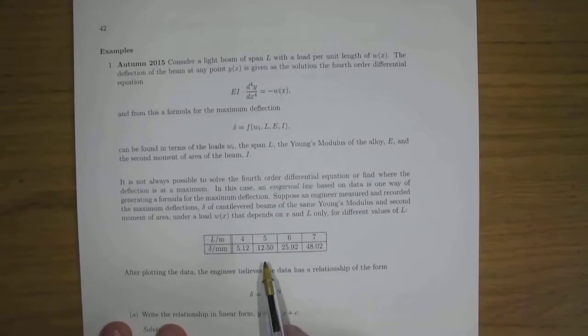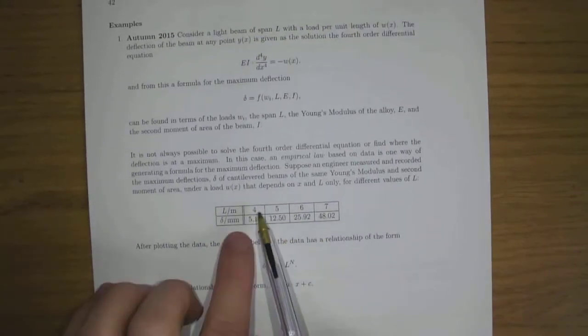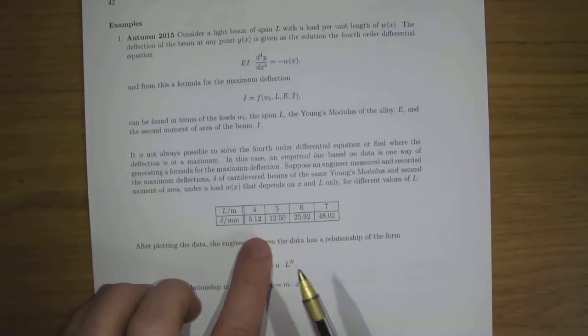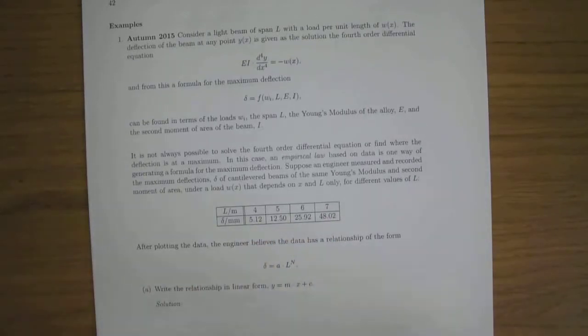Okay, so this is some measurements. They did a 4 meter beam, found this maximum deflection, 5 this, 6 this, 7 this. So it's hard to come up with what the formula is. That's something probably not for today. It's more level 8 and even possibly level 9 or something else. But anyway, we'll give you a formula.